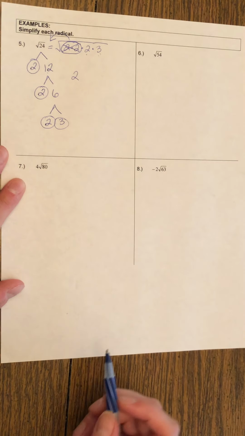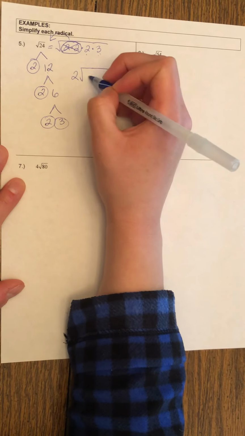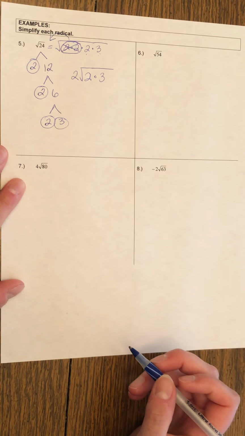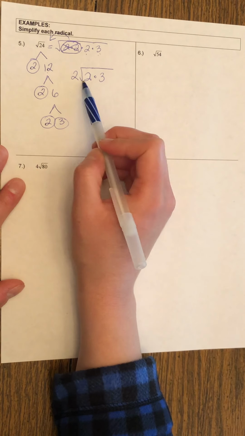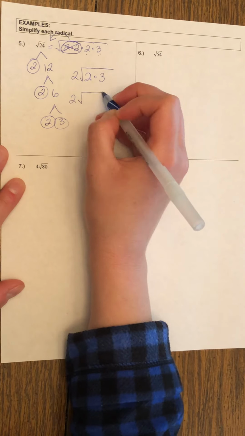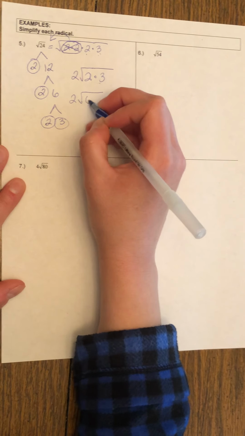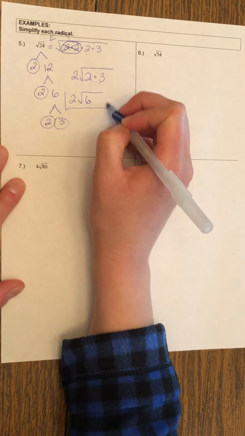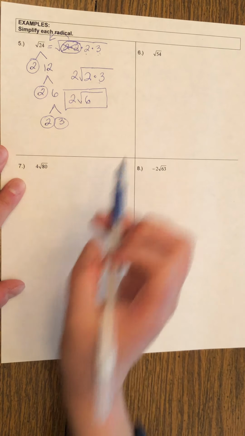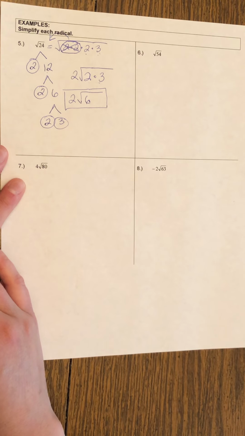The pair inside goes away, and then we have left a 2 times a 3 inside. Now, because the 2 and the 3 don't have any pairs, I'm just going to multiply these back together. So that's going to get me 6. So I want a single number out in front of the radical, and a single number inside the radical if necessary.